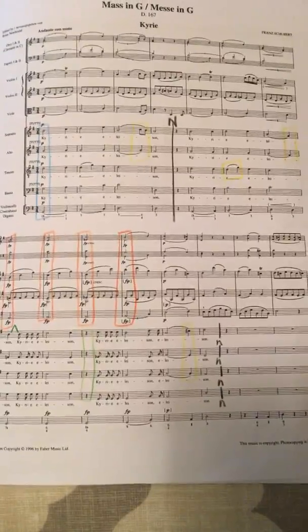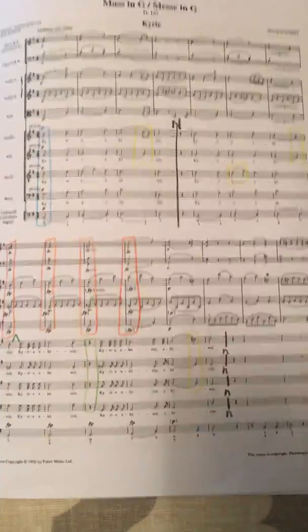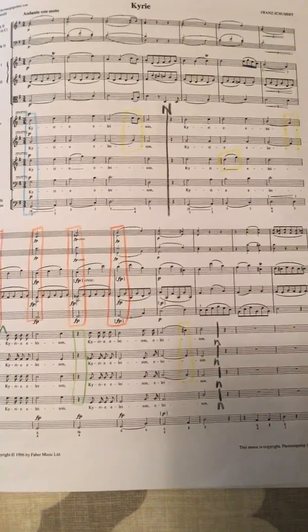And some of the endings of words, like the N on the end of a liaison, are put on the correct beat of the measure. The solo by the soprano is highlighted in purple.